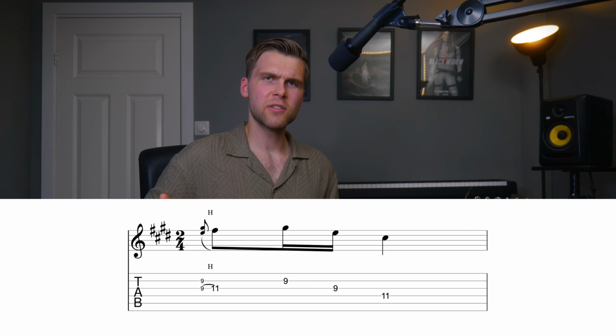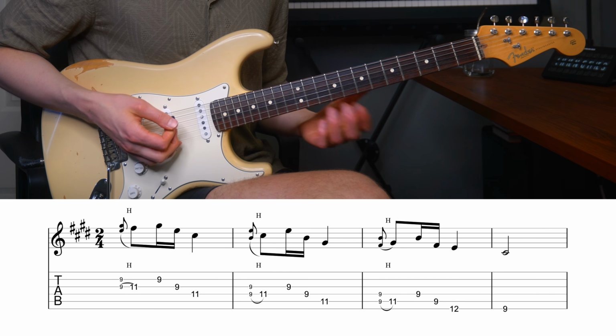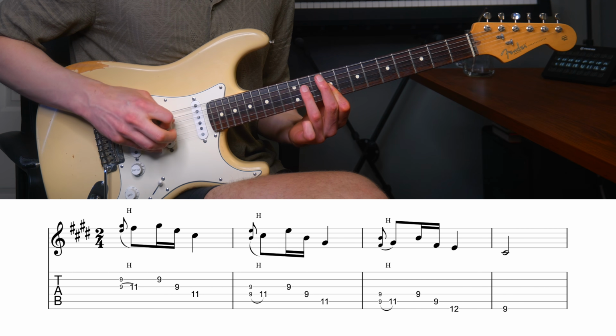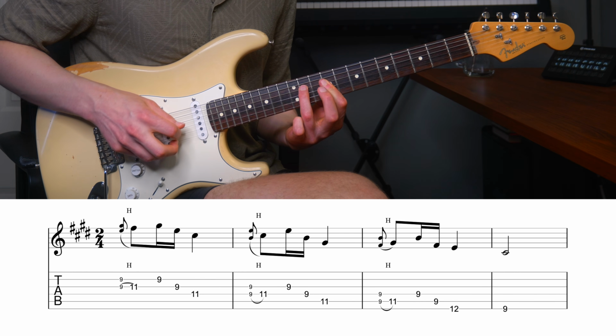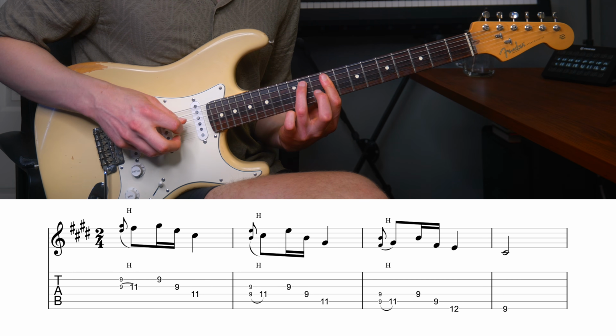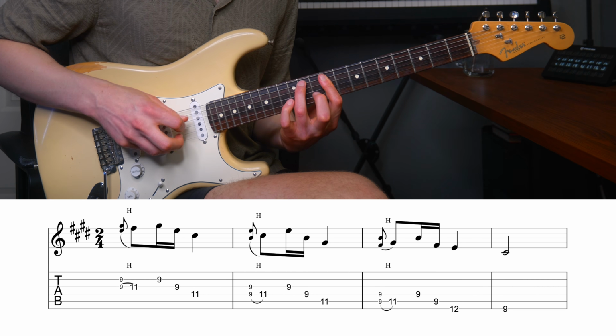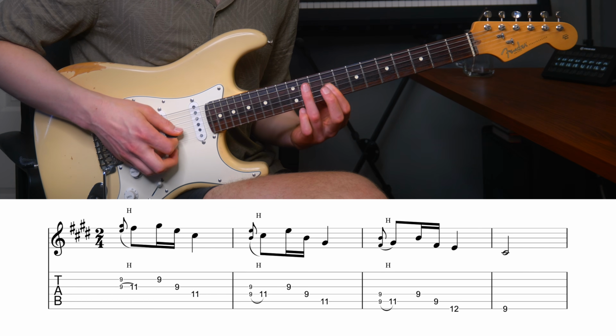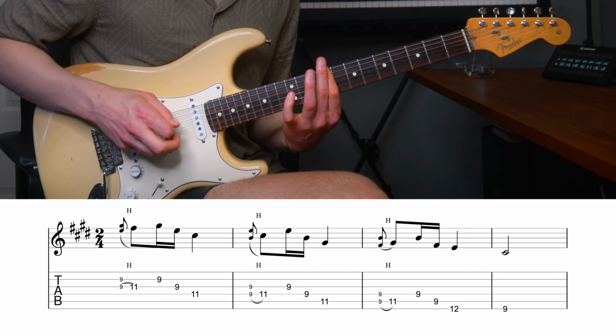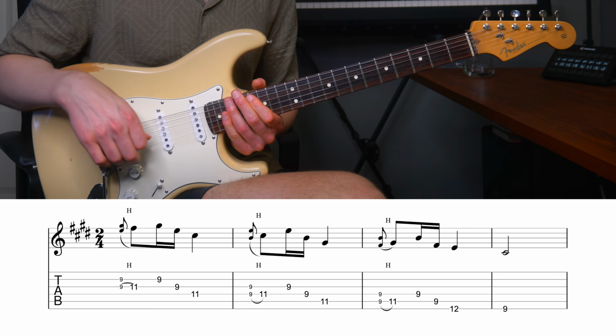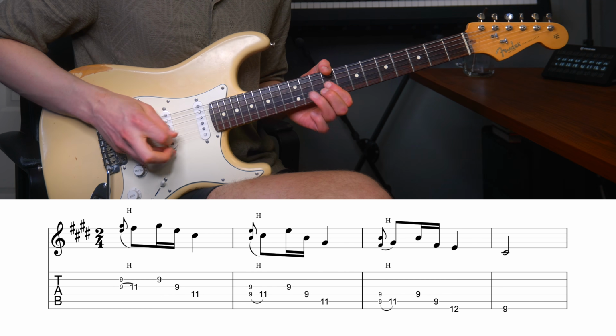Then what you can do is to just keep going down the scale, so like this. Very cool to use in your solos.